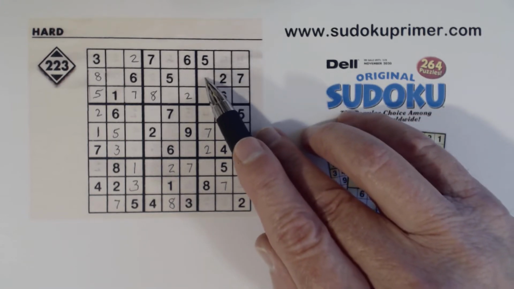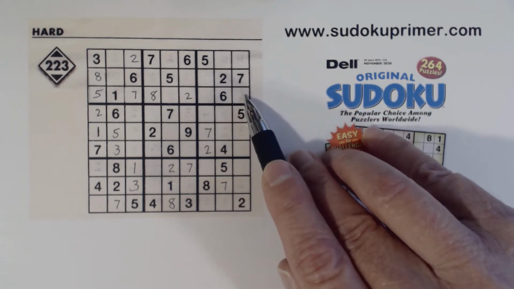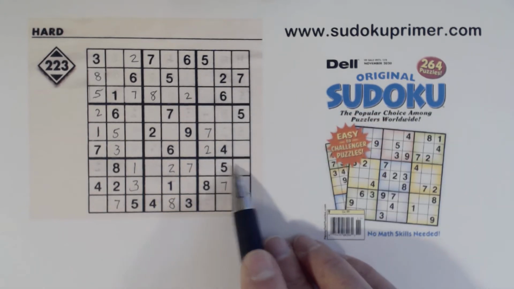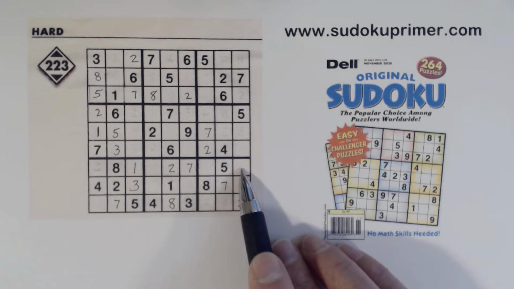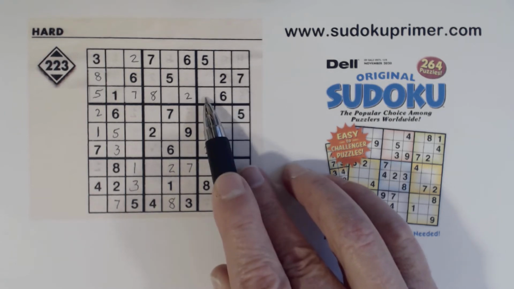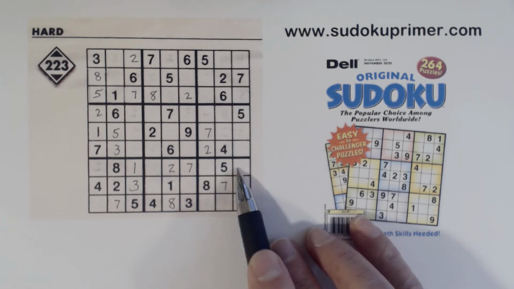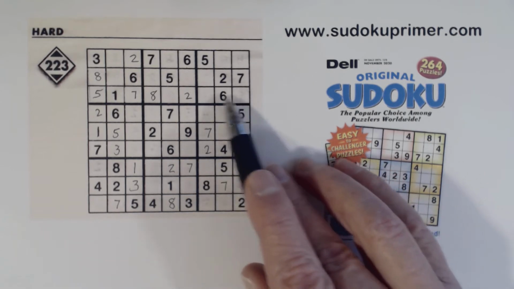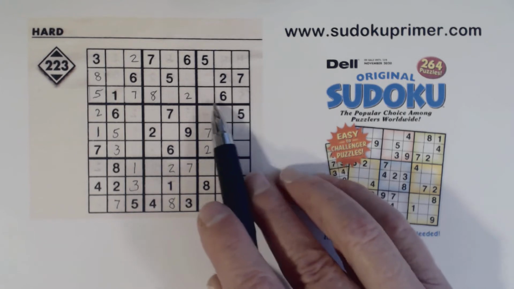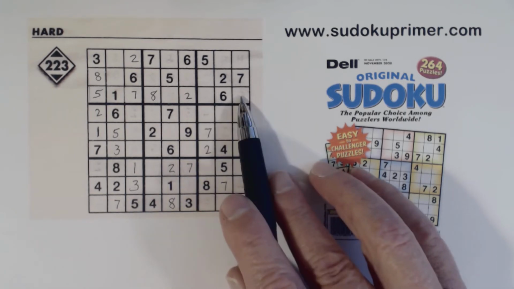So what we're missing is 3, 4, and 9 in these 3 cells. I mentioned these 3 4 twins a minute ago, and using unique rectangles, we know these can't be 3 4 twins, because we have 3 4 twins here, and the unique rectangle technique tells us these can't be 3 4 twins also.